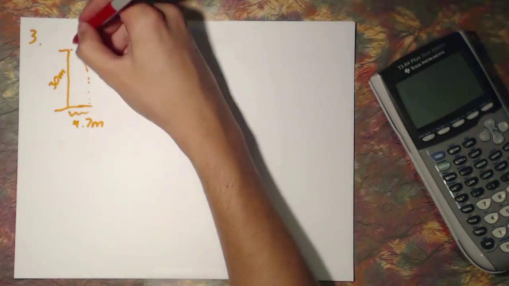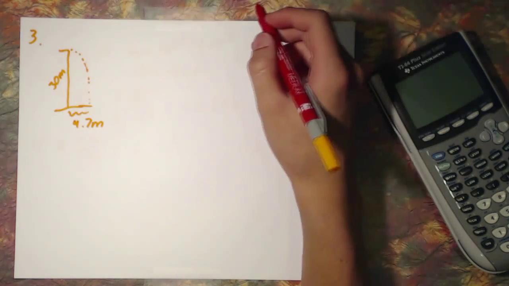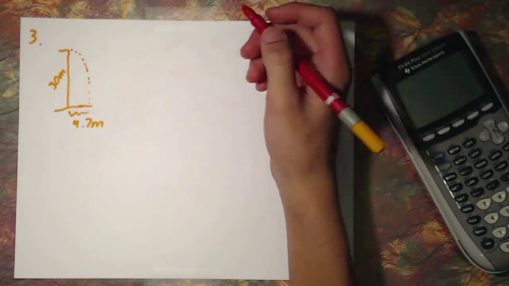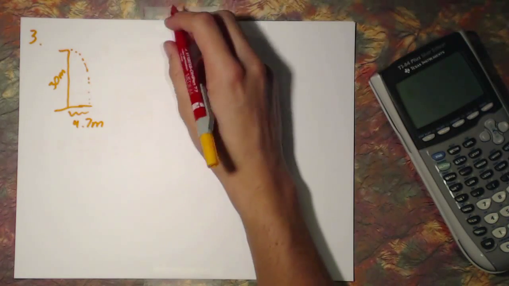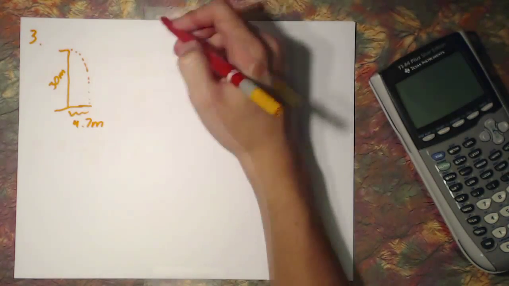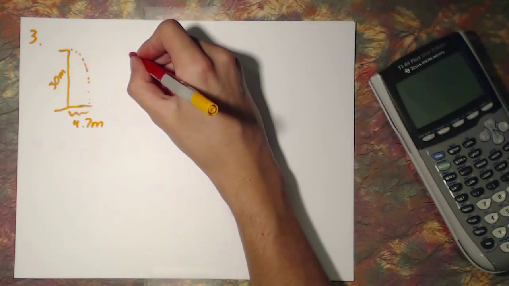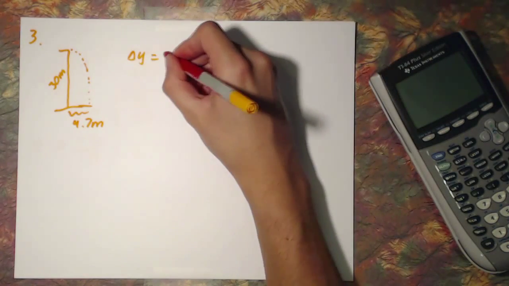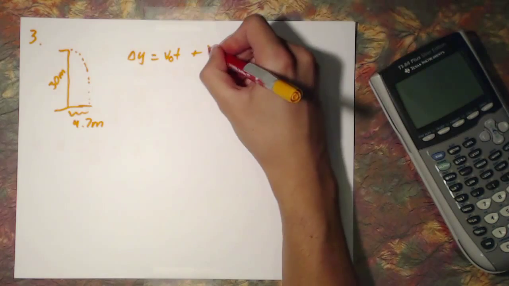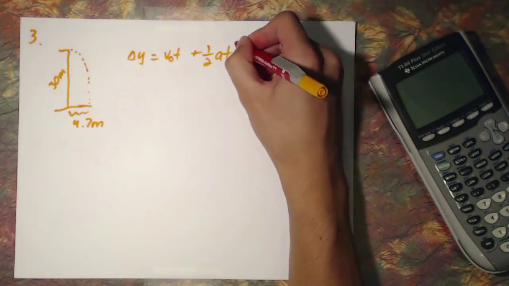So for the first part, since we know it's being accelerated by gravity, we're going to use the equation that has displacement relative to accelerated motion. So delta y equals v naught t plus 1/2 at squared.